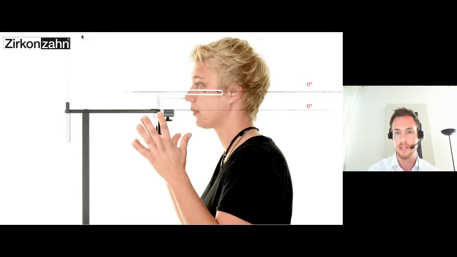And this is essential, and this is phenomenal, because in 98% of those kind of registrations, the patient is able to reproduce the head position immediately. And that's amazing.